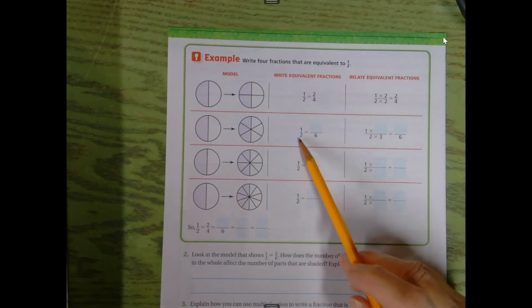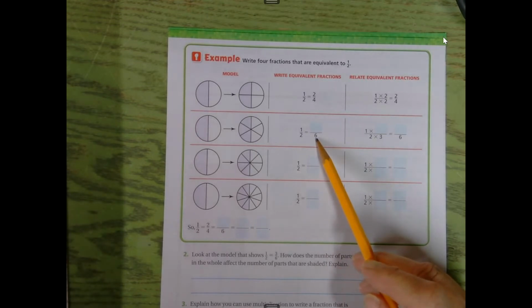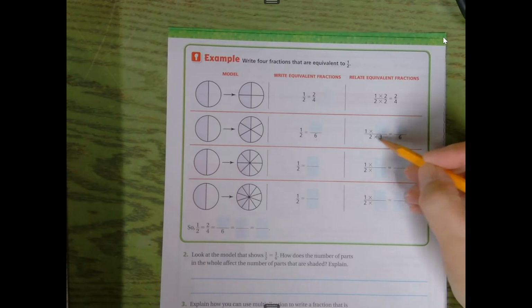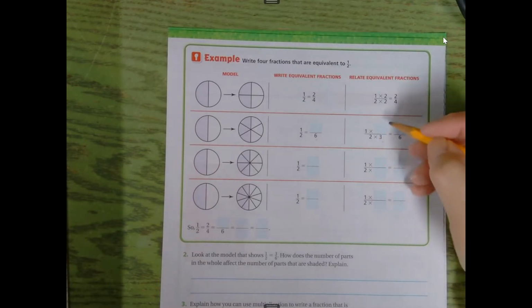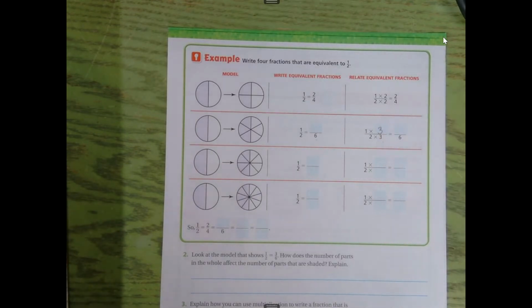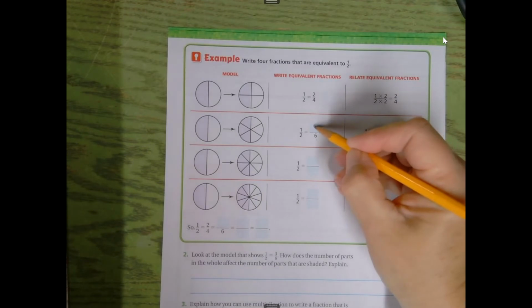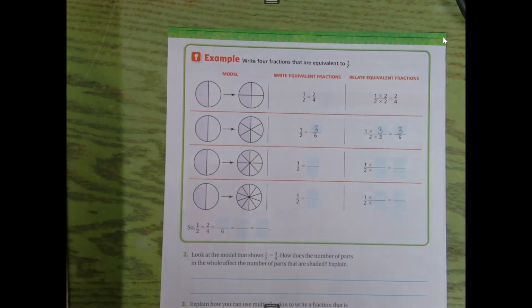Think to yourself, 2 times what number will equal 6? And the answer is 3. So if we multiply the denominator by 3, we also have to multiply the numerator by 3, and 1 times 3 is 3. So 1/2 is equal to 3/6.